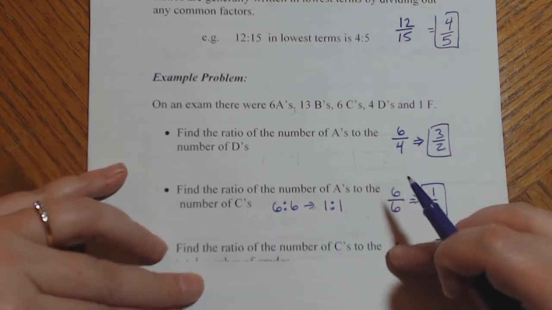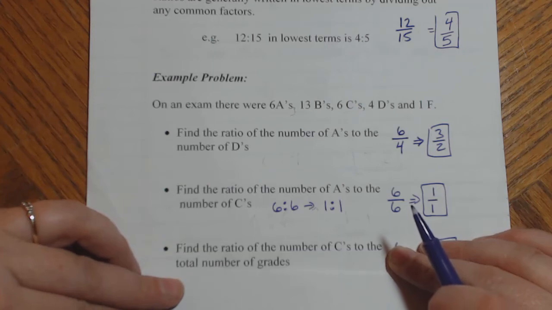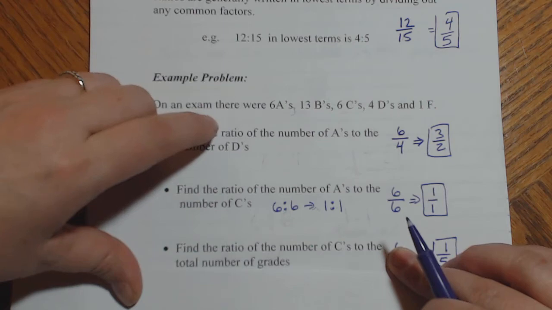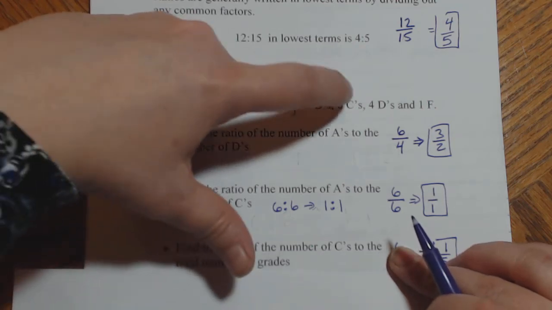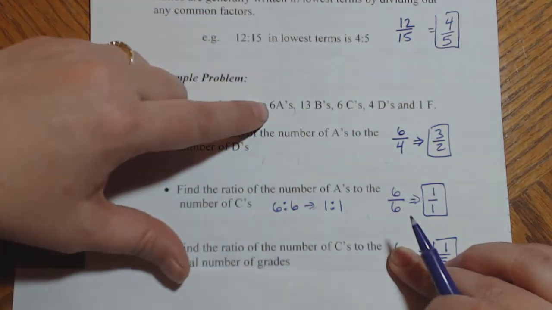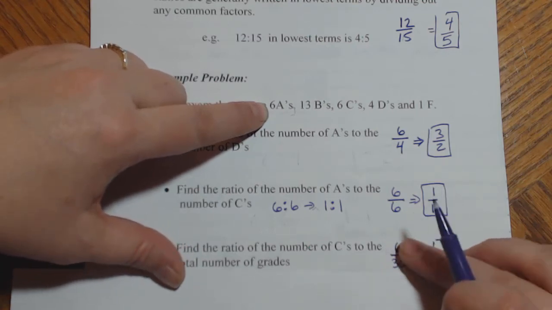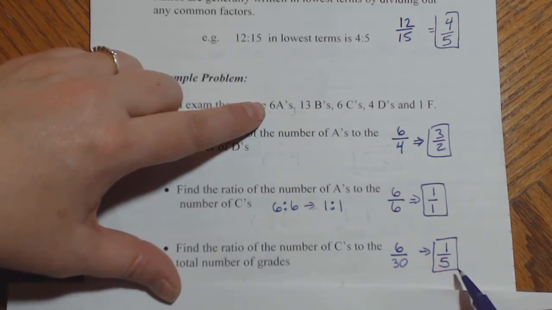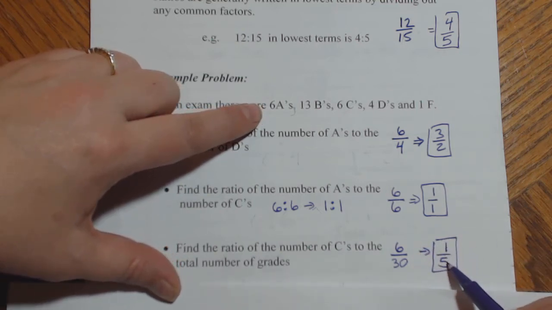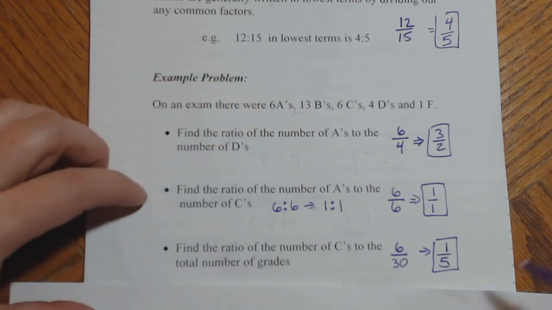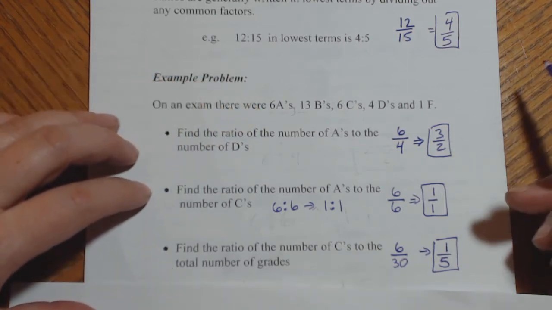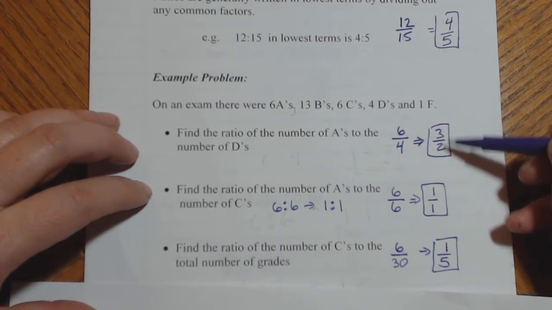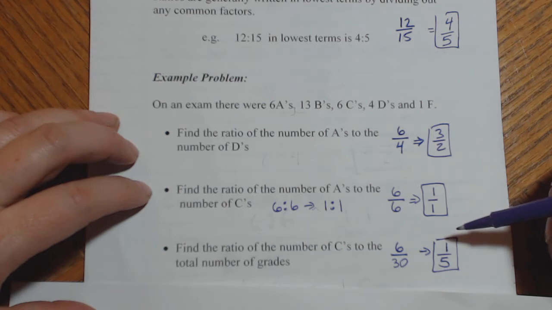And the last one I have here says find the ratio of the number of C's to the total number of grades. So there were 6 C's, and for the total number of grades, I would have to add up all these numbers. When I added those all up, I got 30. So I have the ratio of 6 to 30, which reduces down to 1 to 5. So it tells me there was 1 C for every 5 grades given in the class. So that's an idea of what we're talking about when we're working with a ratio. We can write it as two things being compared. We read it top to bottom, and we put it in lowest terms.